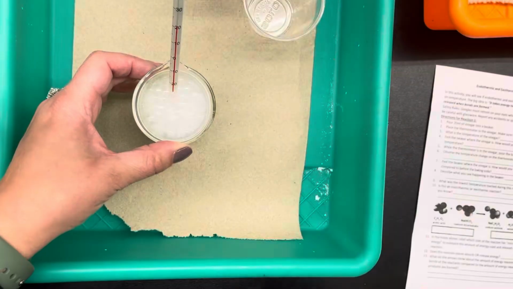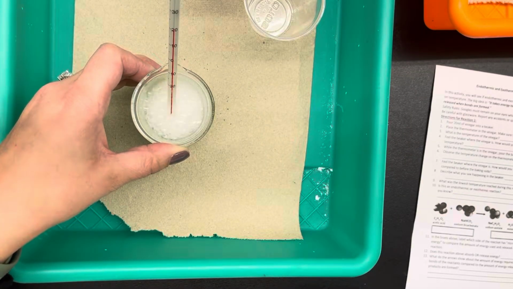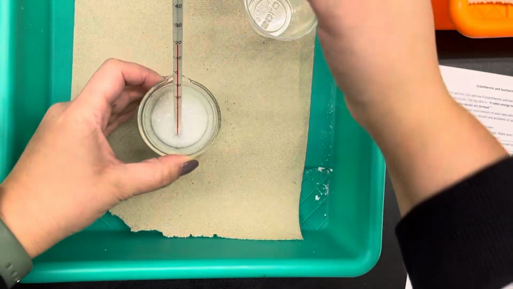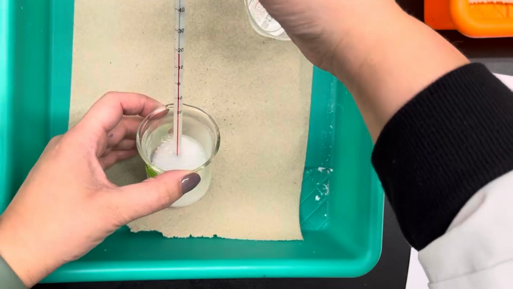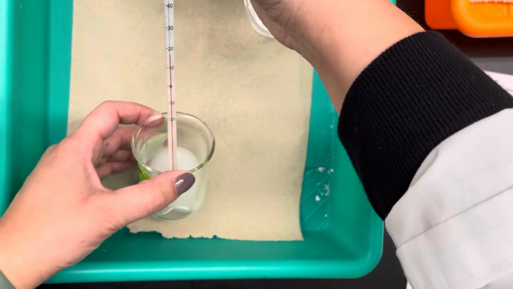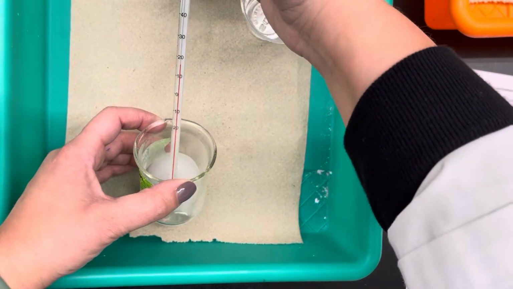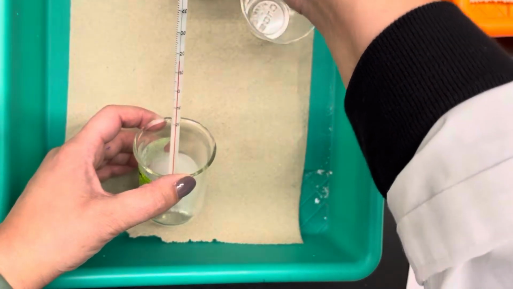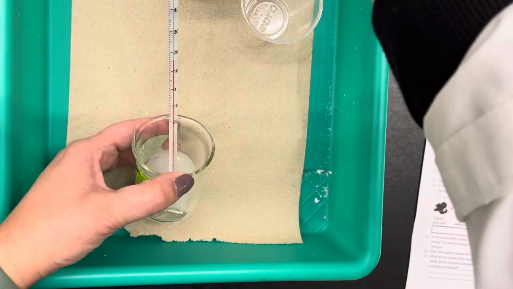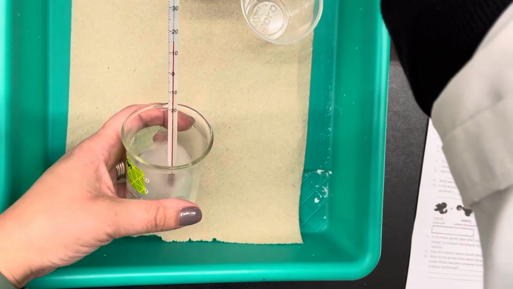Okay, so first thing I notice is that it bubbles and fizzes, makes a gas. And as I watch the thermometer, I actually see that the temperature is going down. If I feel the beaker where the reaction's happening, it feels cold.